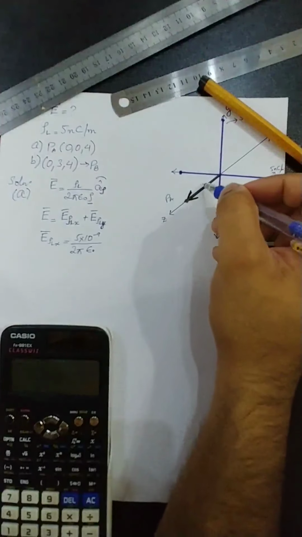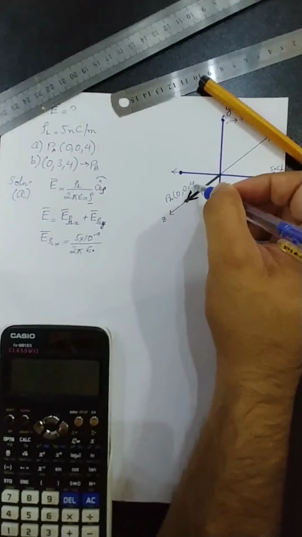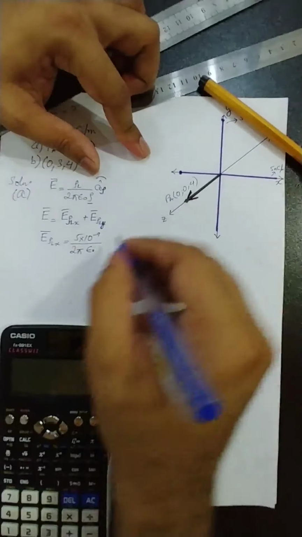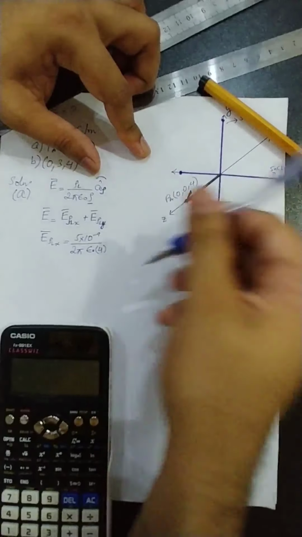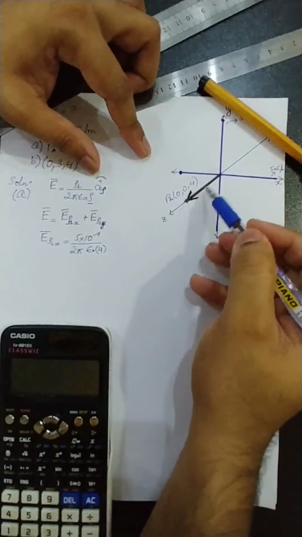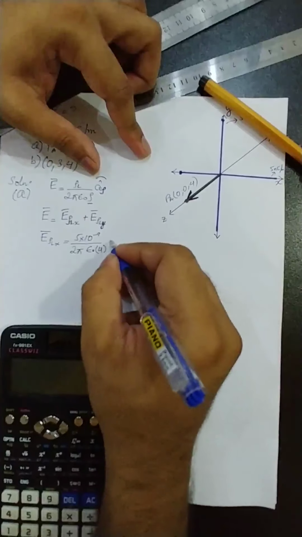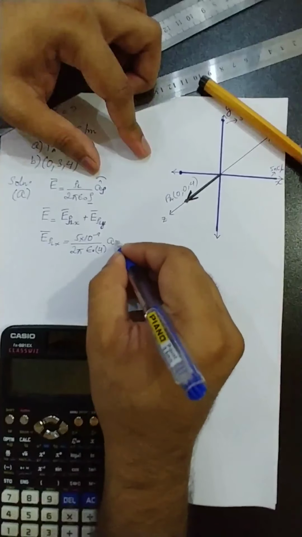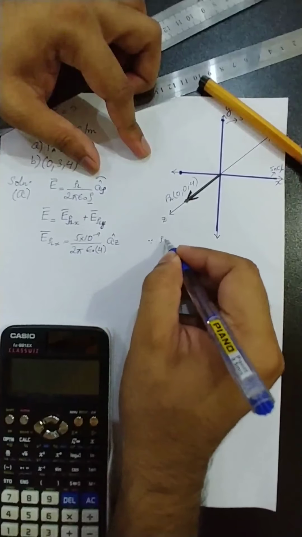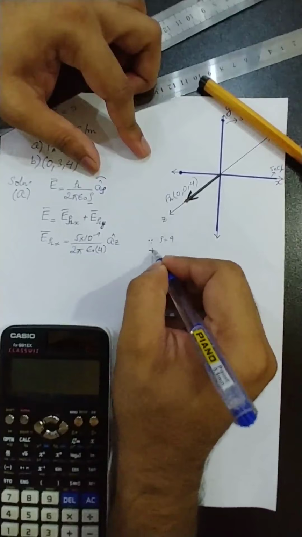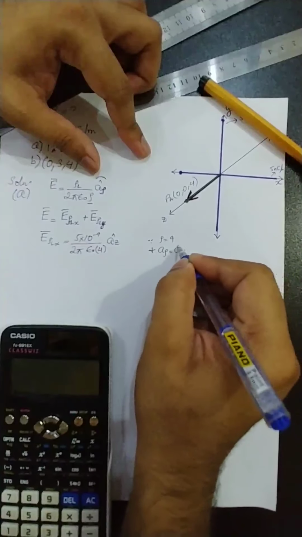This distance is 4 because the coordinates were 0, 0, 4, so rho is nothing but 4, and the arrow in this direction is the direction of z, so a rho is nothing but az. So rho equals 4 and a rho equals az.